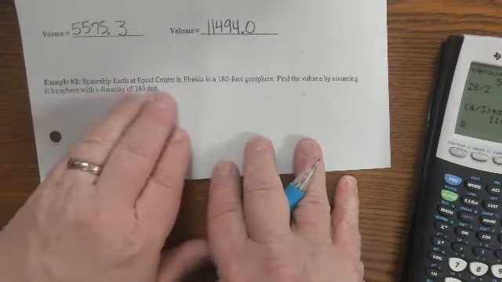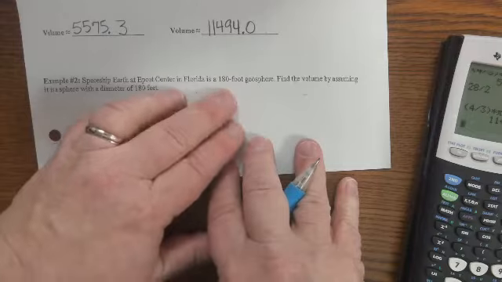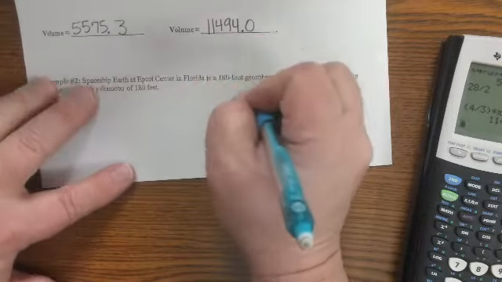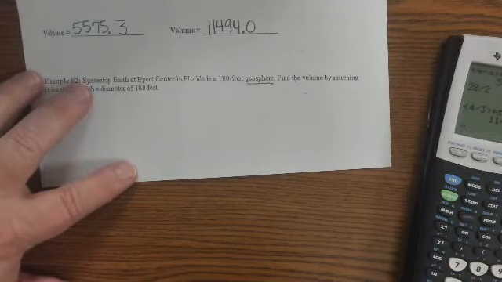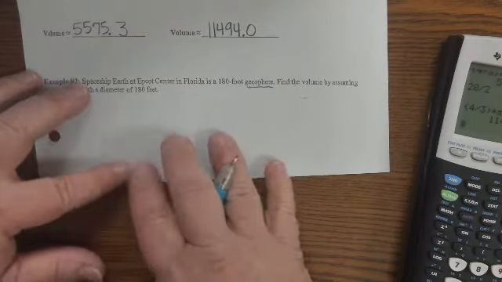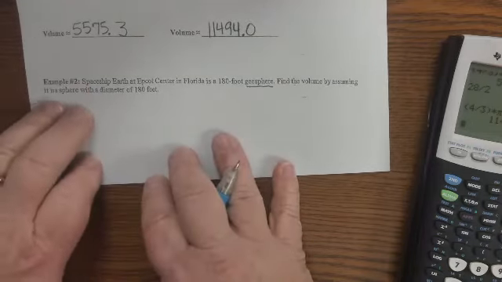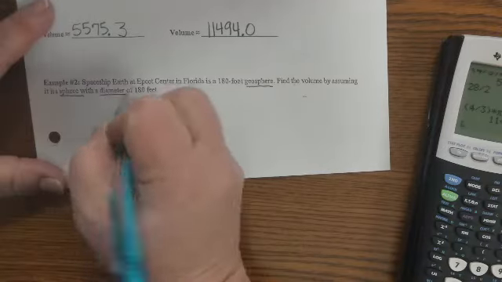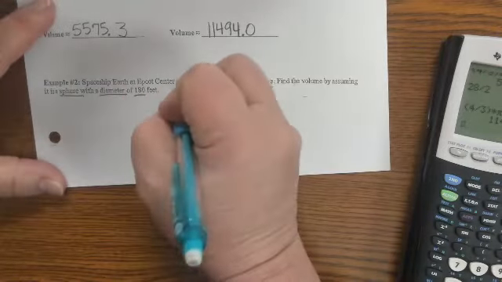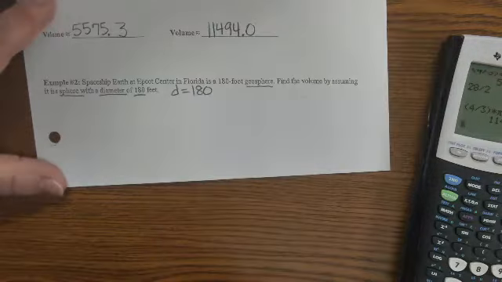Example number 2. Spaceship Earth is at Epcot Center in Florida and is a 184-foot geosphere. That is the same as a sphere, okay? The whole thing. A geosphere is a globe. Find the volume by assuming it's a sphere with a diameter of 180 feet. So D is equal to 180 feet.